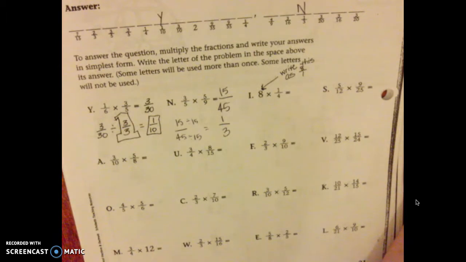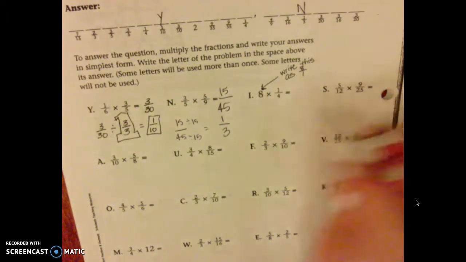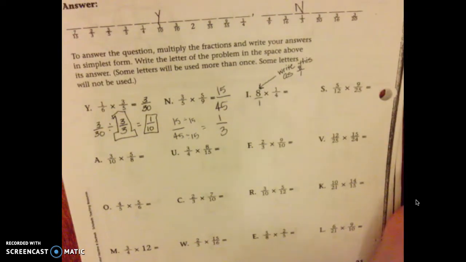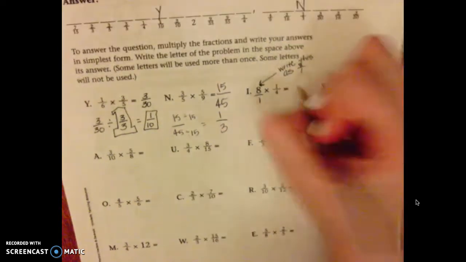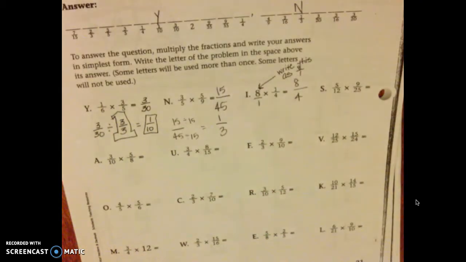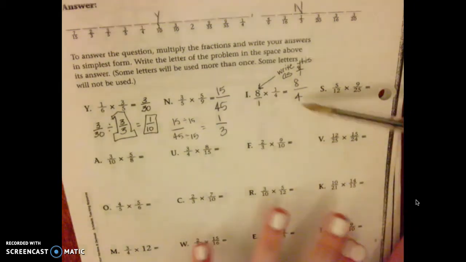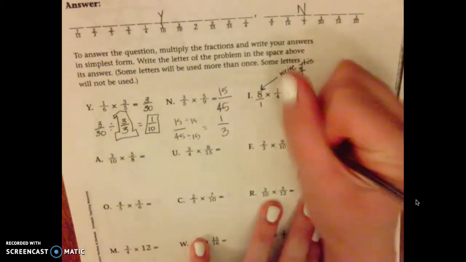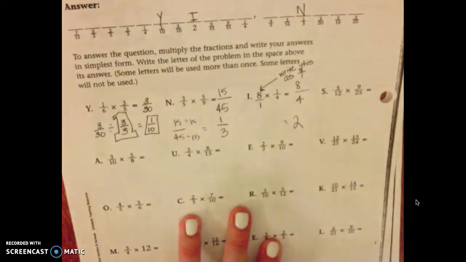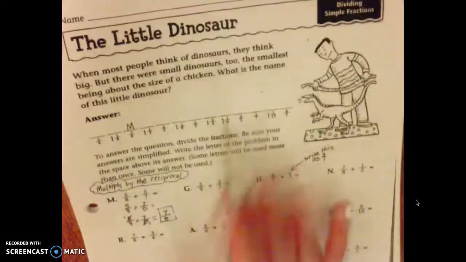There's a little hint here for you. If you have a whole number, you need to write it over 1, but you already know that. And then 8 times 1 is 8. 1 times 4 is 4. Now, we have an improper fraction here, so we need to fix it. Ask ourselves, how many times does 4 go into 8? It goes in a perfect 2 times, so I just need 2. There you go.